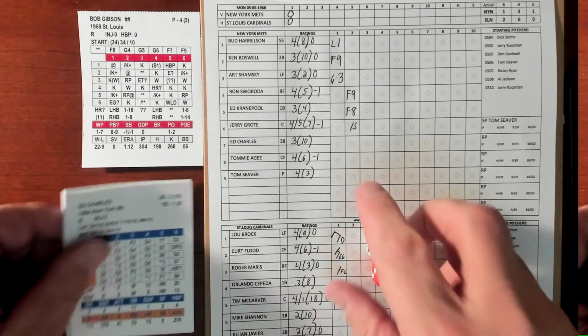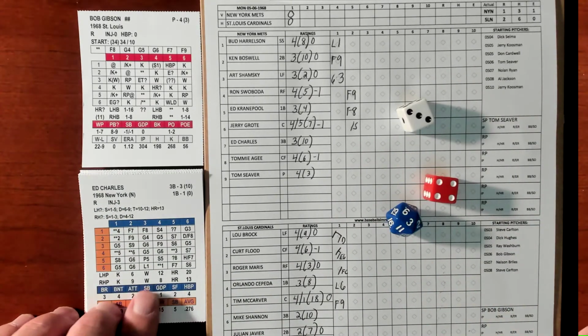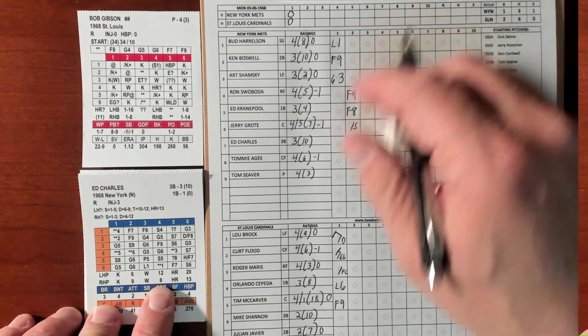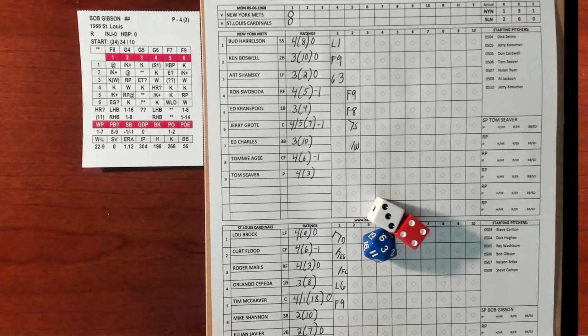Ed Charles. 4-3. Possible walk chance. He's an 8 versus a right-handed batter, but it's -4 in Busch. So it's a 4, but he still gets to walk. So runners on first and second, 2 outs.